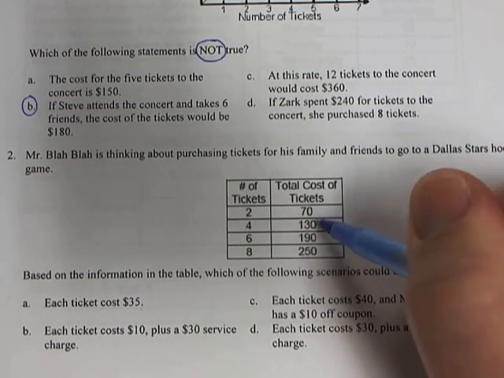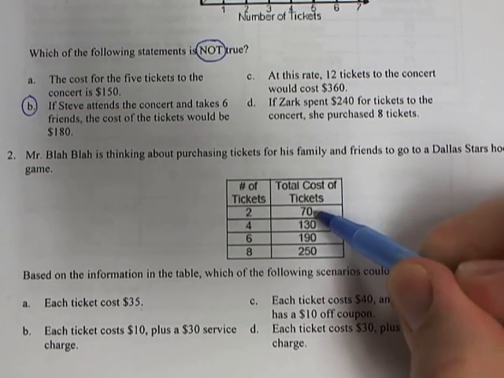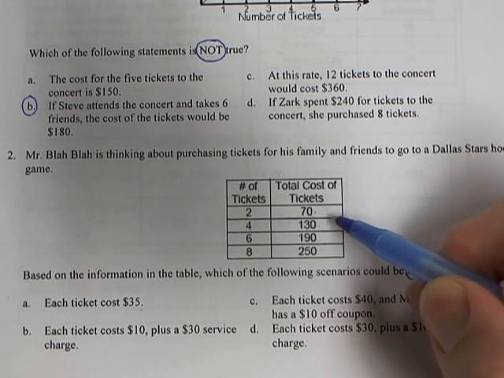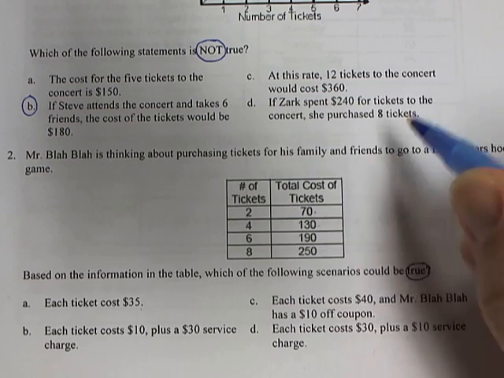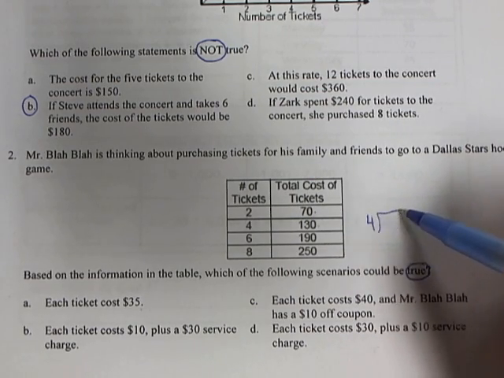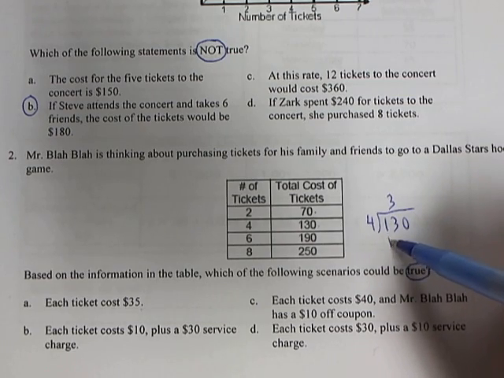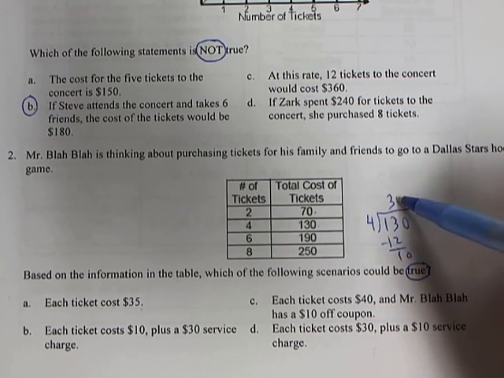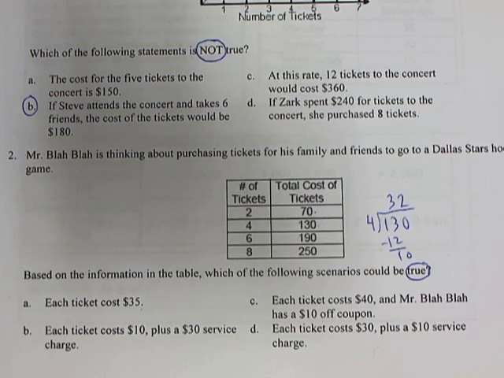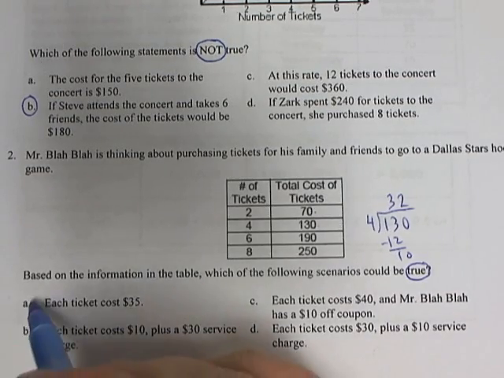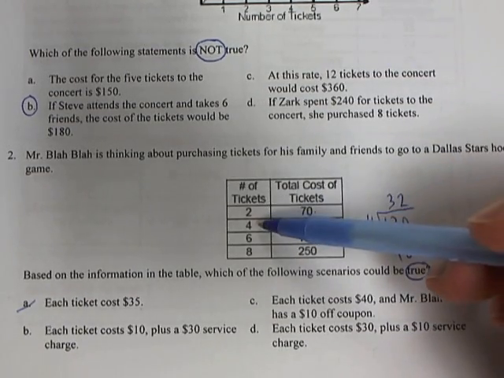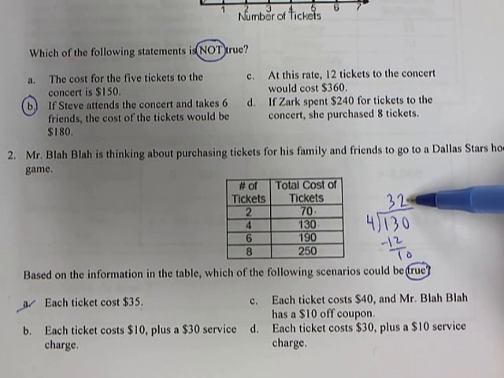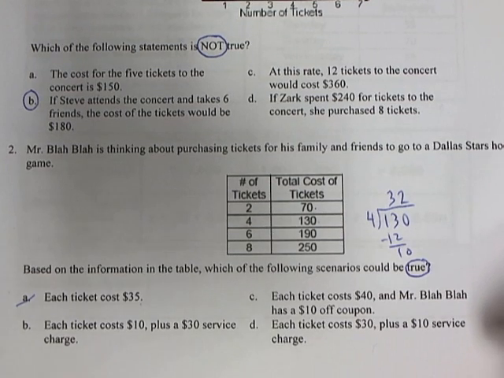If I divide 70 by 2, I get 35, but let's test to see if we get a cost per ticket of $35 when you divide 130 by 4. 130 divided by 4 is $32 and change. So answer choice A cannot be true because when you purchase 4 tickets, the cost goes down from 35 per ticket to 32 per ticket. Let's look at answer choice B.